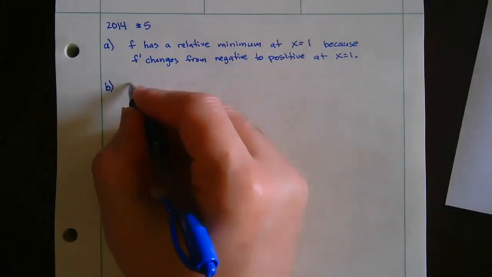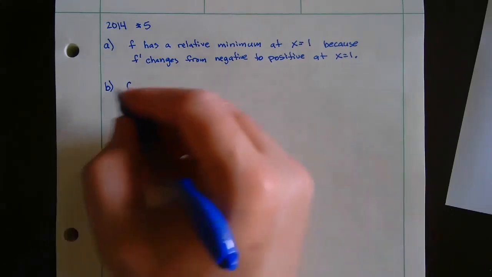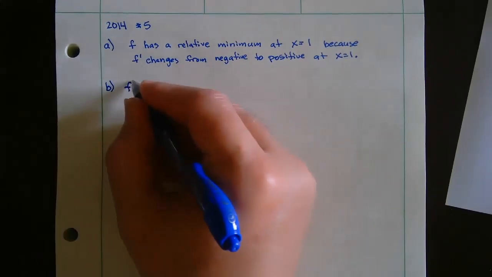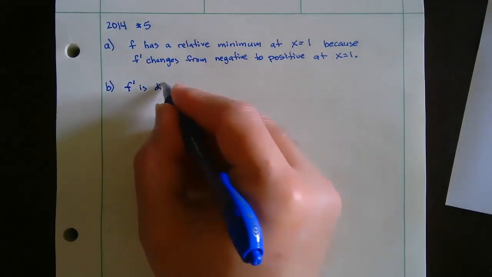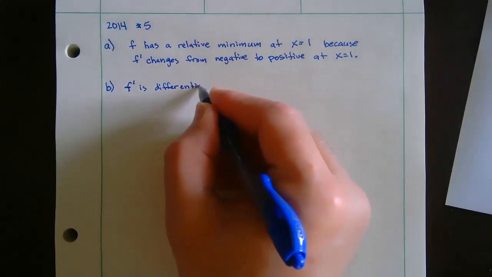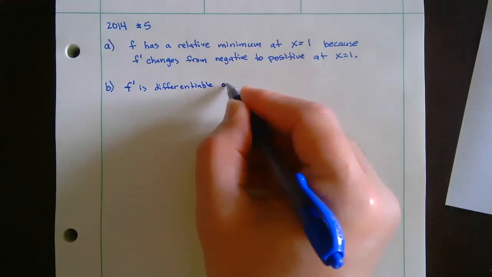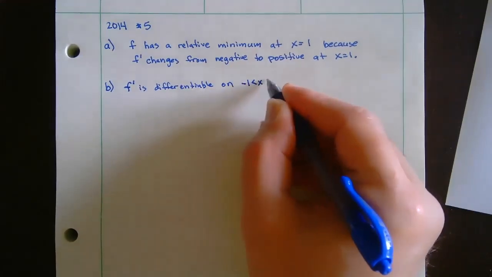Okay, so they're telling you that's twice differentiable function f and g, right? So that would mean f prime is differentiable on -1 less than x less than 1.